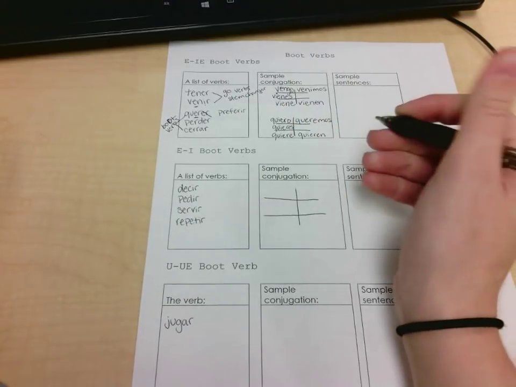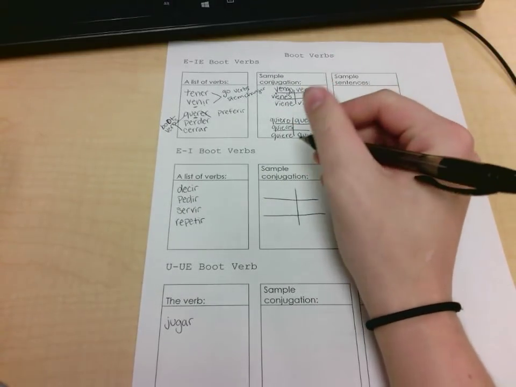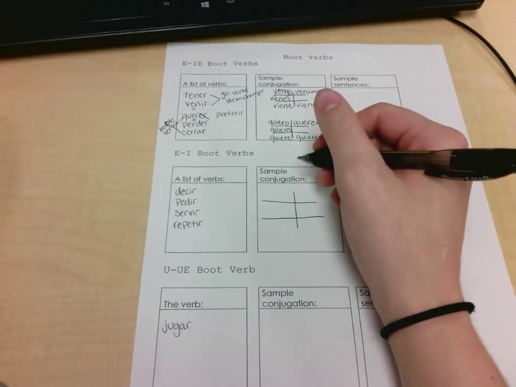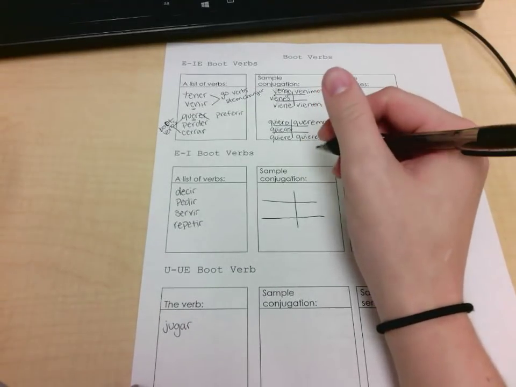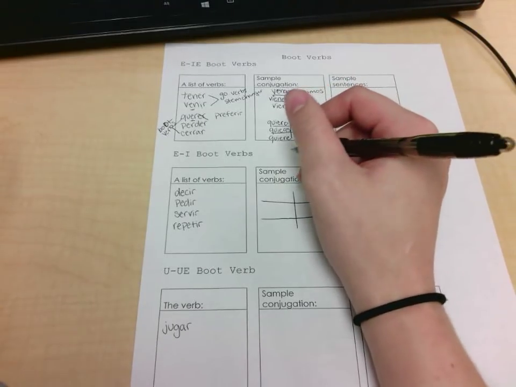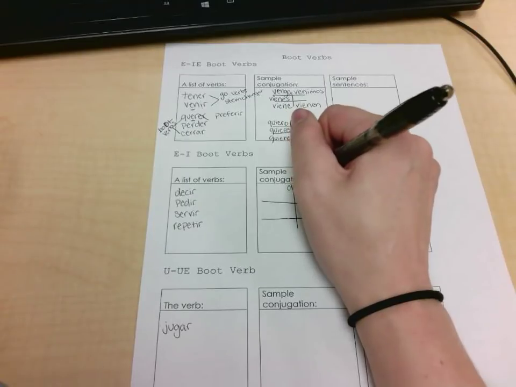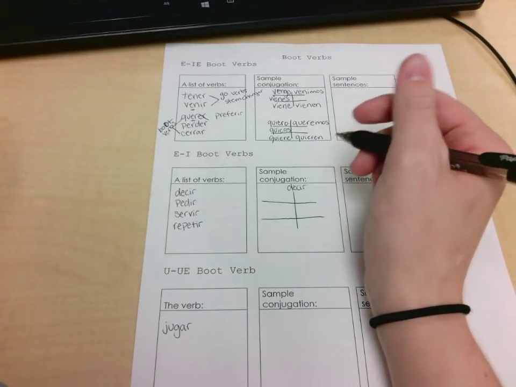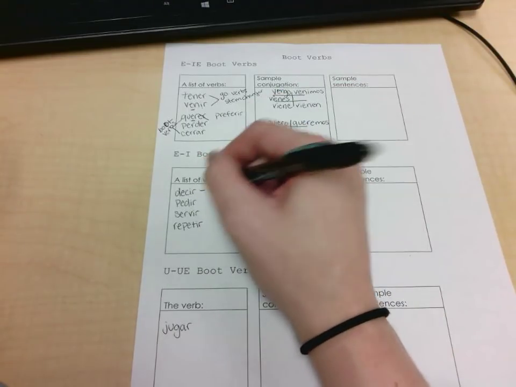with decir. Decir is a kind of weird verb as well. Decir, all right? I'm going to, first of all, do, it is a yo-go verb.